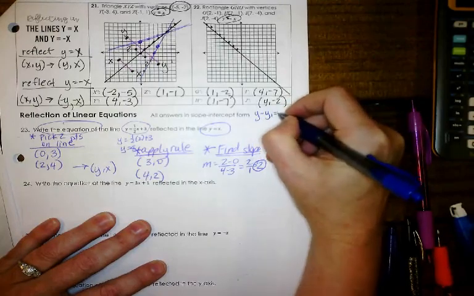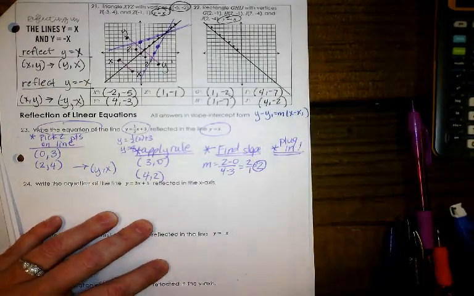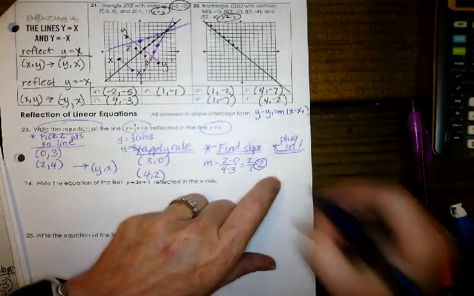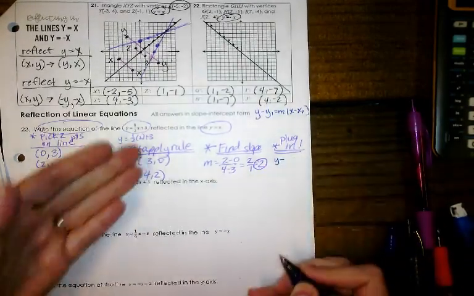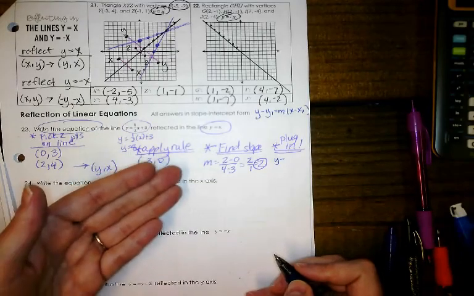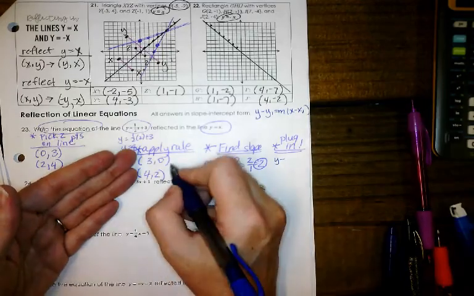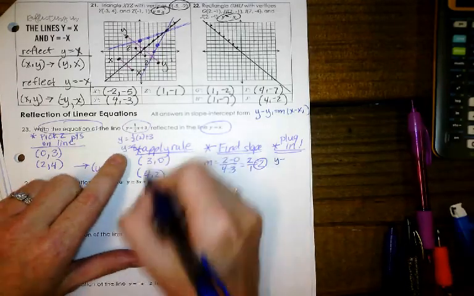Which point do you want to use? You pick one of your points to plug in. So do you want to use 3, 0 or 4, 2? 4, 2? Somebody picked 4, 2. So I'll do y minus 2 equals, I need an m. What's my slope of my reflection line?